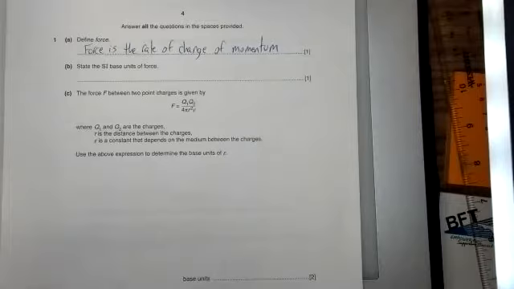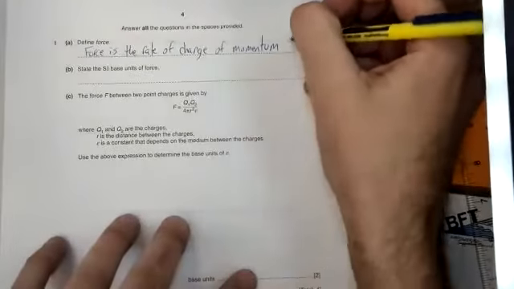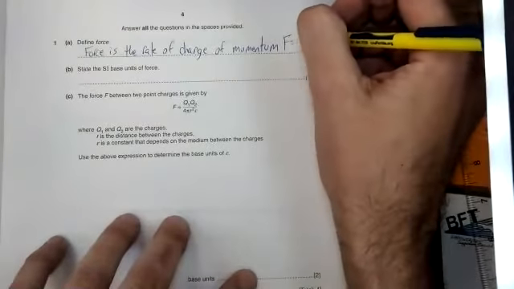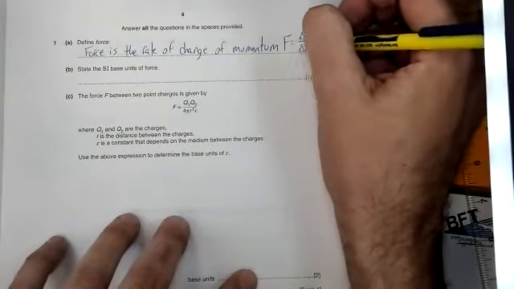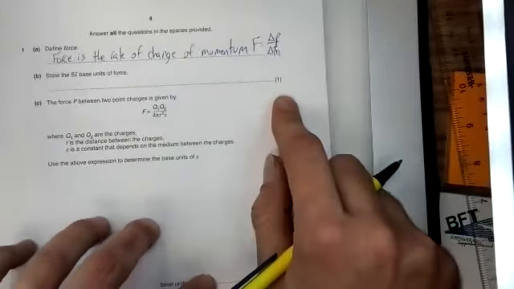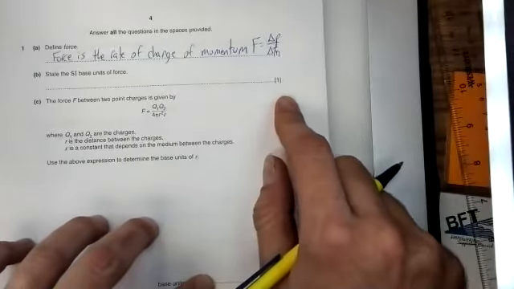At this point of the year, you want to have this just sort of in your notes as the definition of force. If you're ever asked to define force, don't say a push or a pull, don't say F equals ma, say the rate of change of momentum. Mathematically, that looks like, force equals the change in momentum over the change in time. Delta P over delta T.